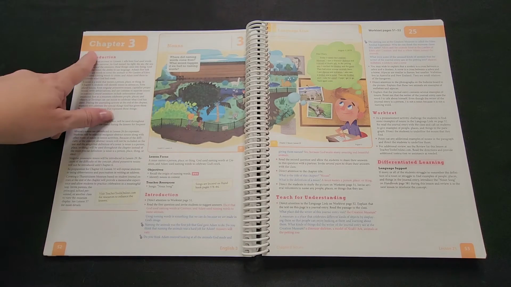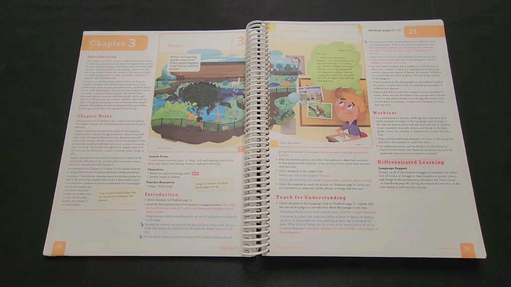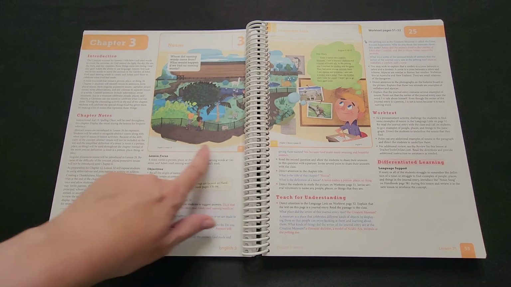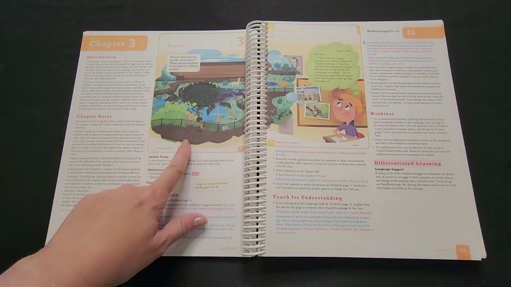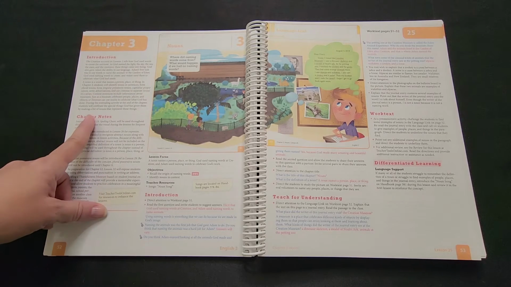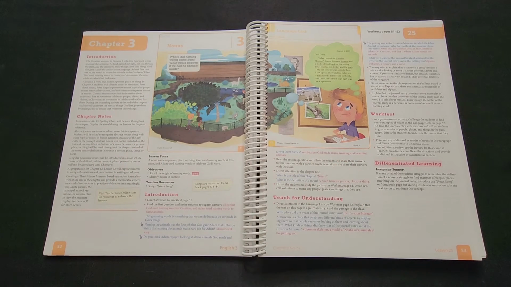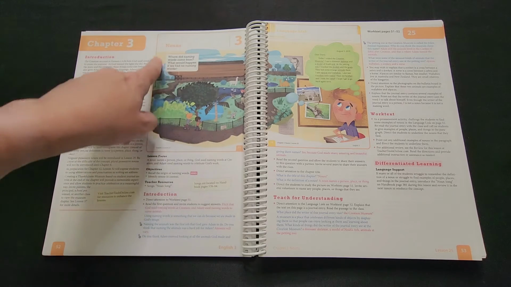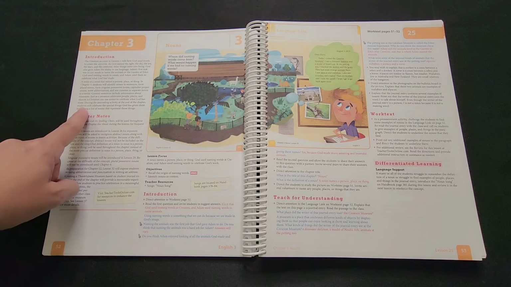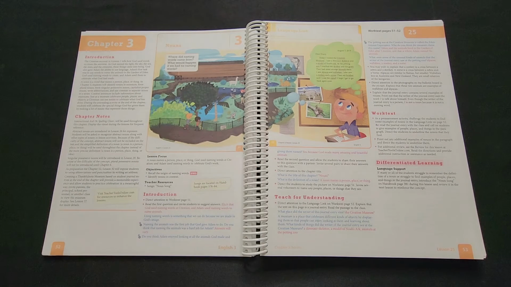Let's take a look at a sample chapter. Chapter 3 is a grammar chapter, and we'll be learning about nouns in this chapter. Each chapter starts out with an introductory lesson. You'll notice a smaller version of your child's work text pages, and then a section that will introduce the biblical worldview themes and the skills that will be covered in each of the following lessons. The essential question is found on your child's work text page and can be used to help introduce both the biblical worldview themes and the skills to your child.